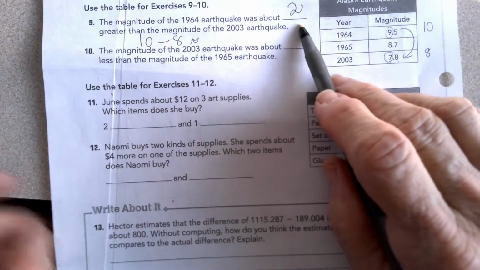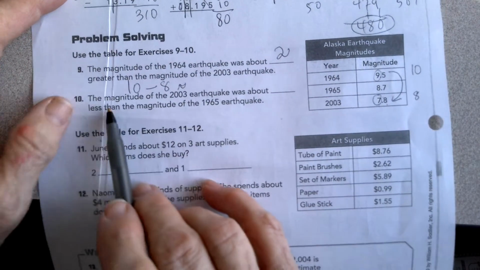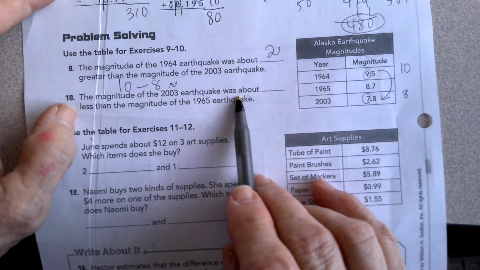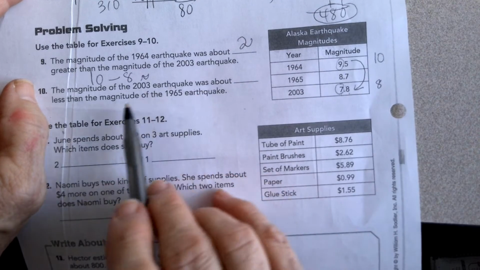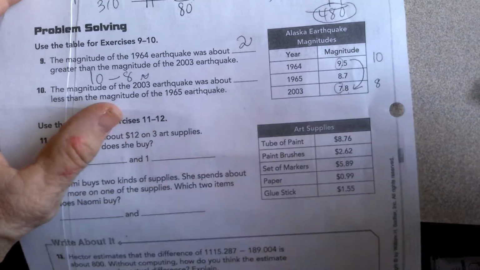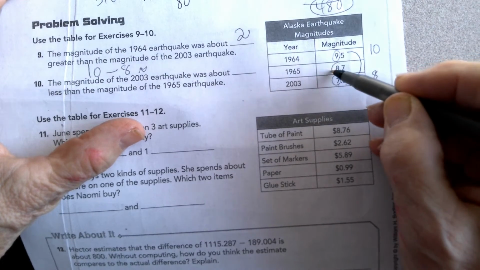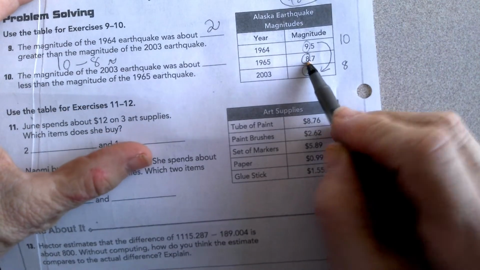In fact, that mixed up answer, it was 2 magnitudes greater. Then, this one, the magnitude of the 2003, and we've already rounded that, was about how much less than the magnitude of 1965, excuse me. So, 1965 is about what? Round this one? 9. About 9, good job.